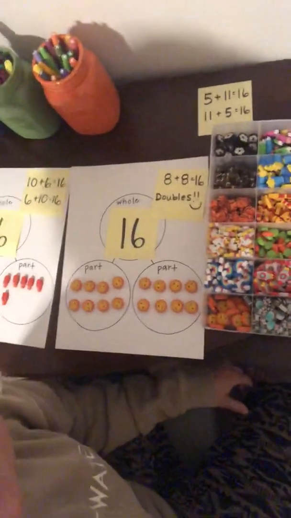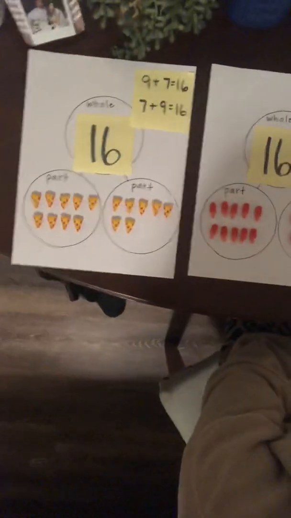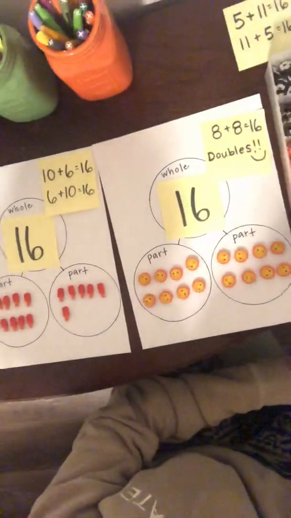All right. You will now see the third way I decided to make 16. I even could have done 5 plus 11. There's many more that I could have done, but these are the 3 that I chose to represent 16.